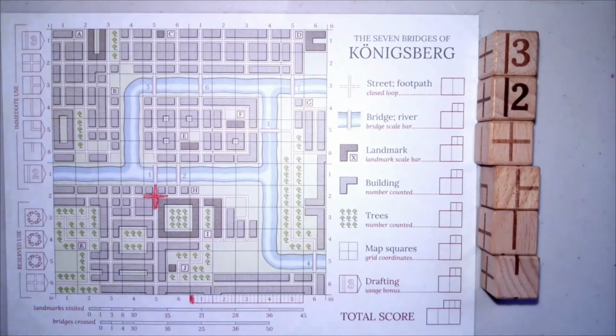So I think what we want to do is see as much of the map as possible, because all the different things in the legend are how we're going to score points. We'll score points by visiting buildings, by seeing trees, by making a loop, which is in homage to Euler, by going out to the sides of the map, and by using these special bonuses when we see landmarks.